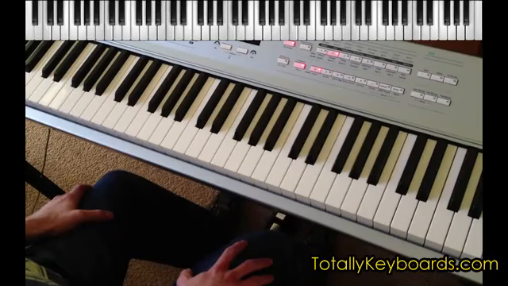In this lesson we're going to learn about the natural minor scale. There are actually 3 different types of standard minor scales: natural, harmonic, and melodic minor. We're only going to talk about the natural minor today.